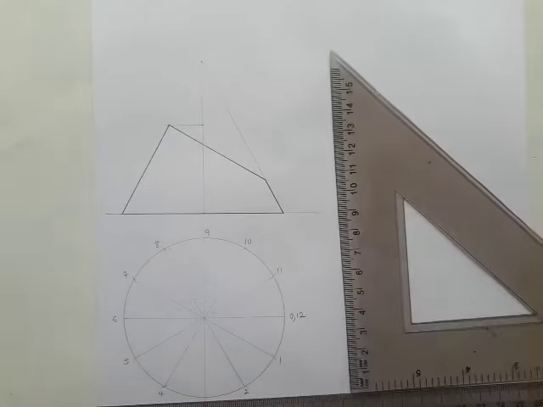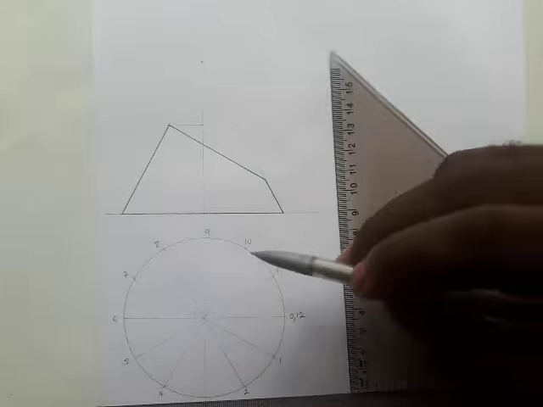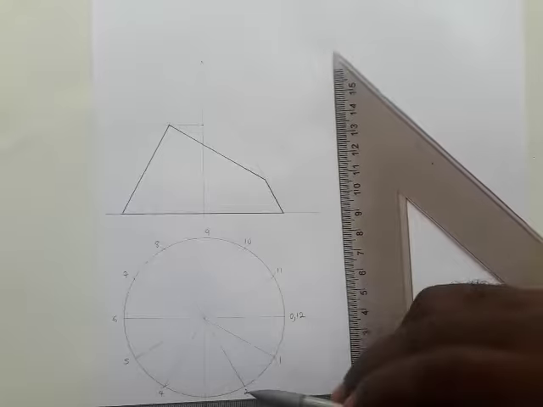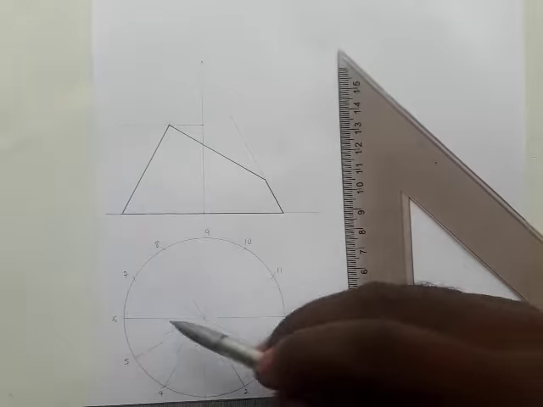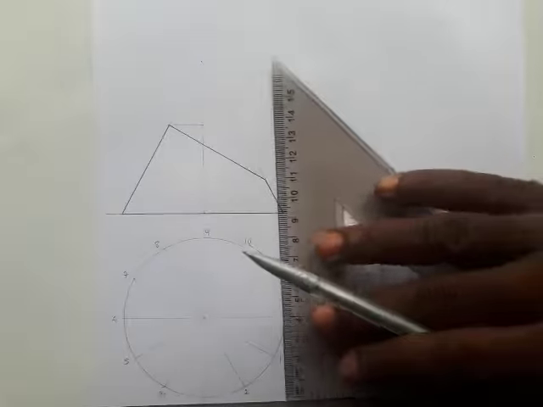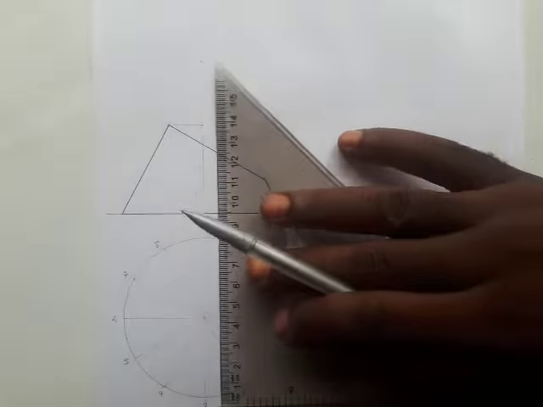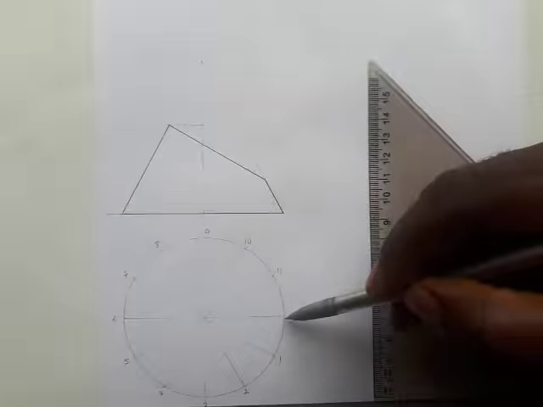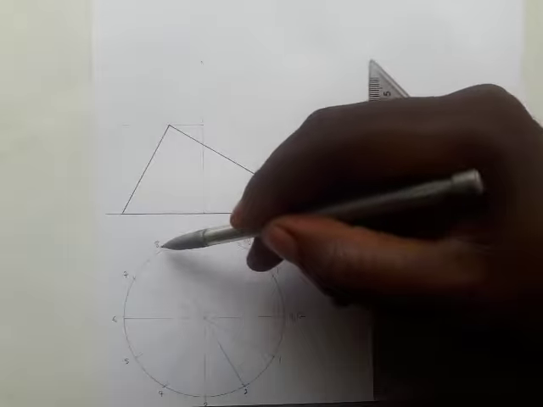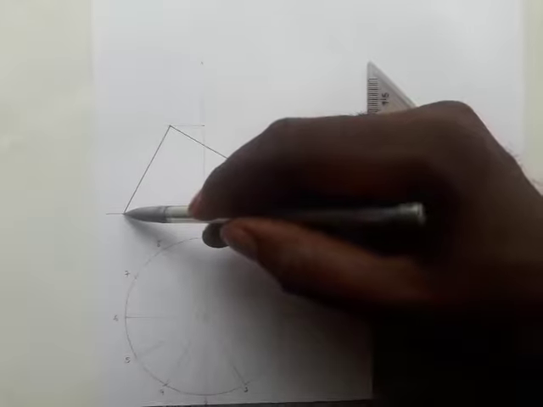Now you know what I mean when I say that 10 and 2 will coincide, 1 and 11 will coincide, 4 and 8, you know, they'll be on the same line. So go check it out and know what it's all about. Now what I'm going to do this time around is draw lines from 0, 12, 11, 10, 8, 7, and 6 to the base.